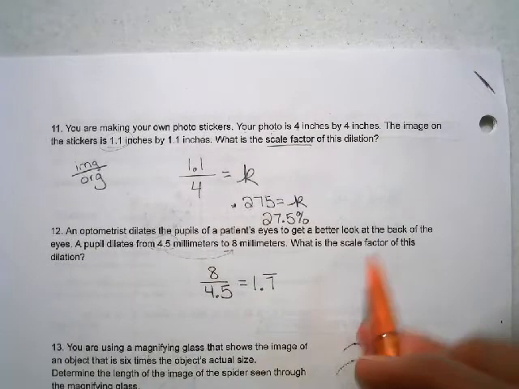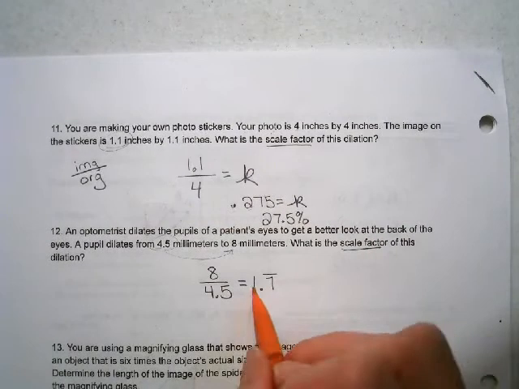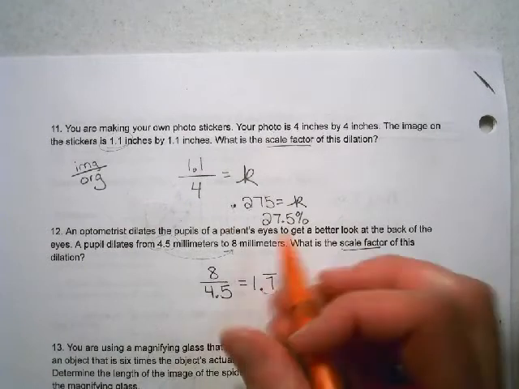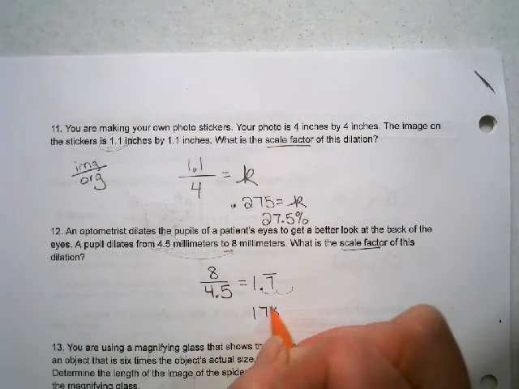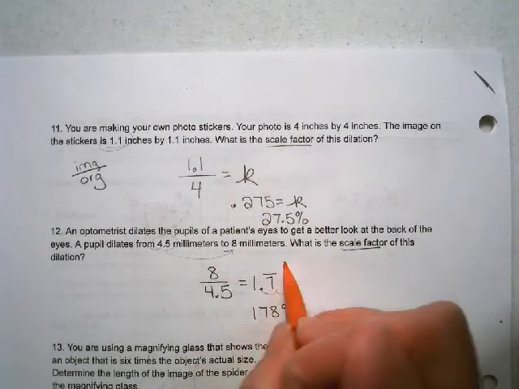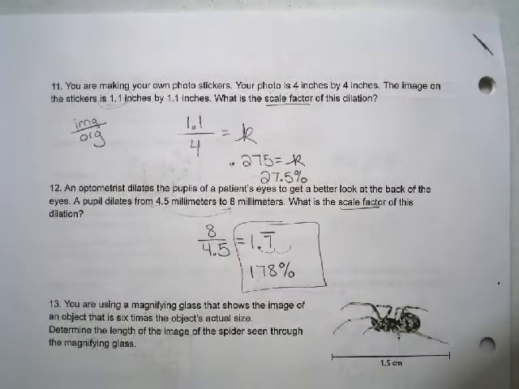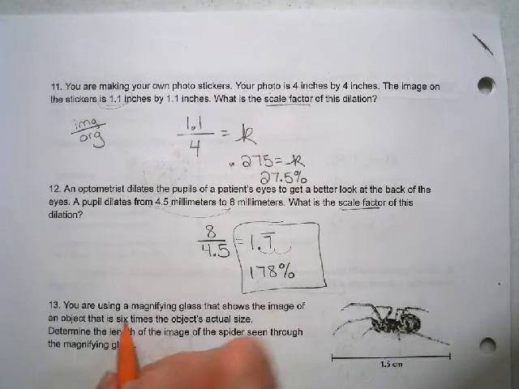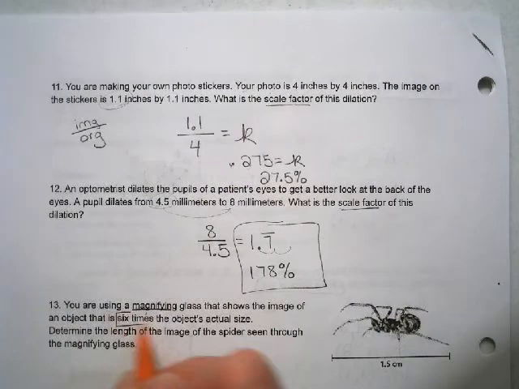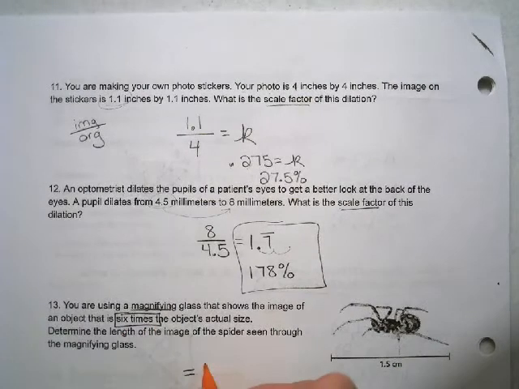And again, I just have to divide that out. And I get about 1.7 repeating. So if you want to leave it like this, you can because it is a scale factor. Or if you want to move your decimal point 2 places, I guess I would probably round that to 1.78%. So either one of these is acceptable.